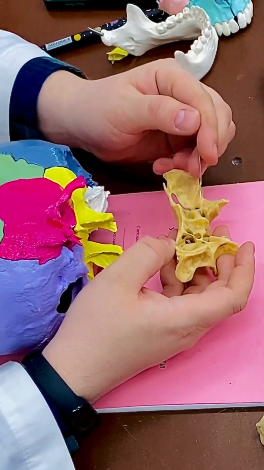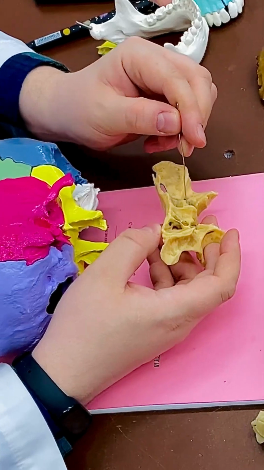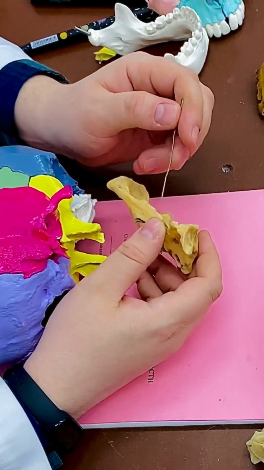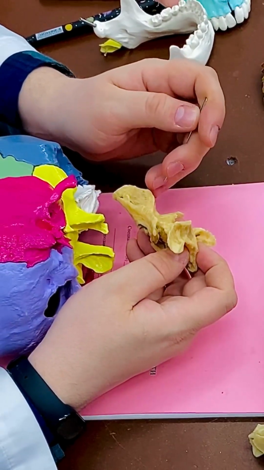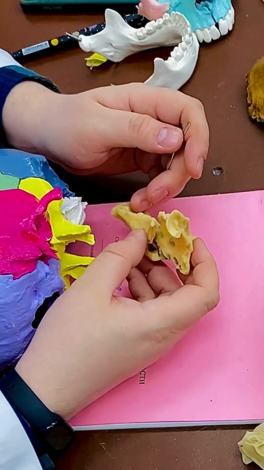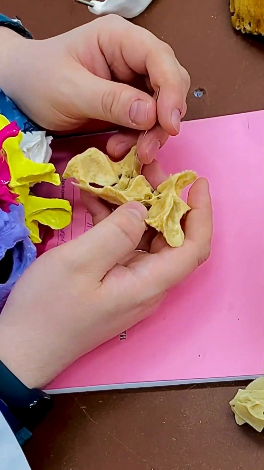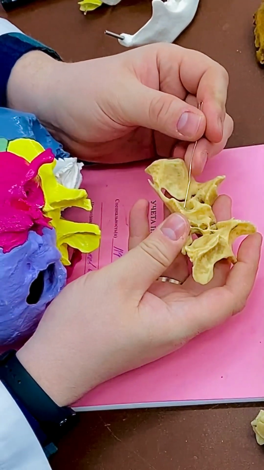Anteriorly on the body, we will find the concha, C-O-N-C-H-A. And here we have the aperture of the sphenoid sinus.